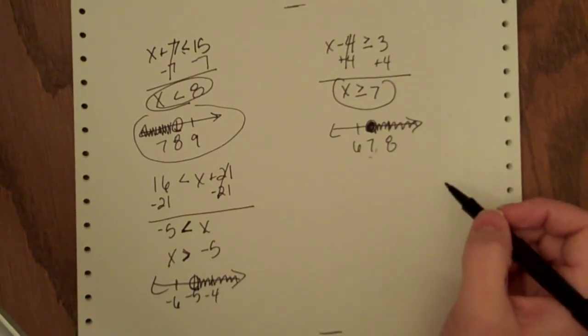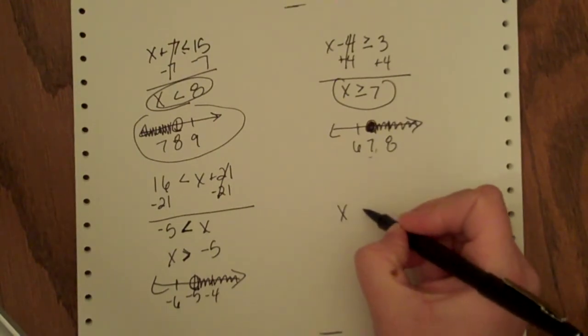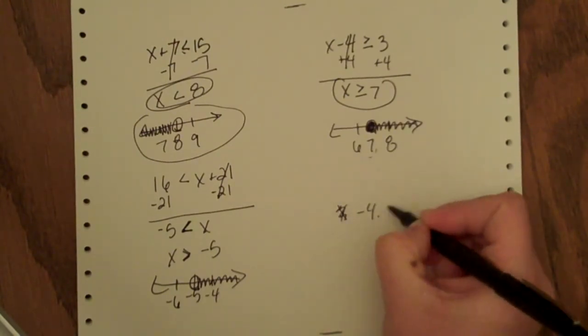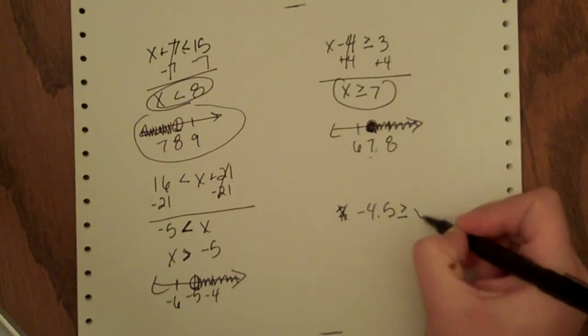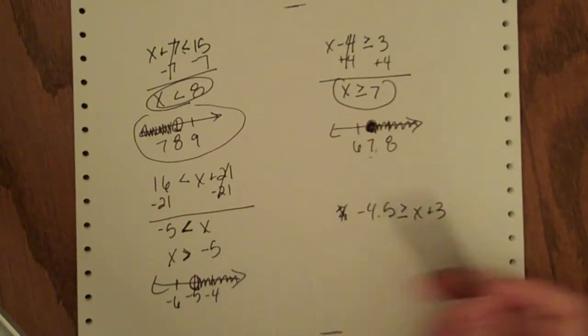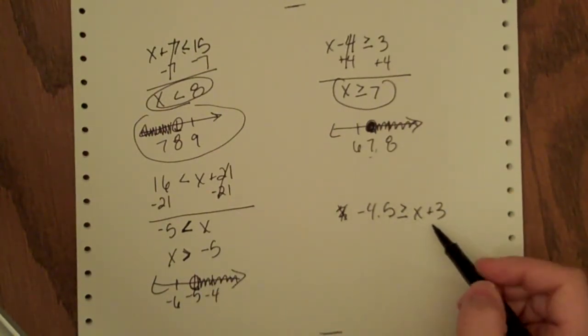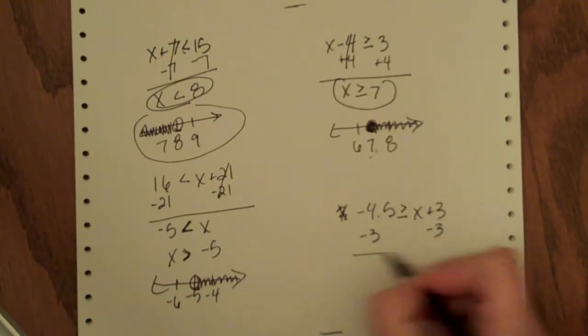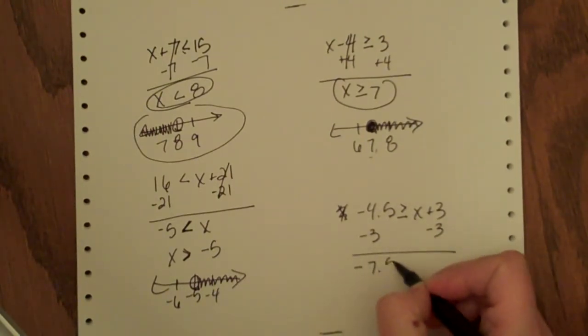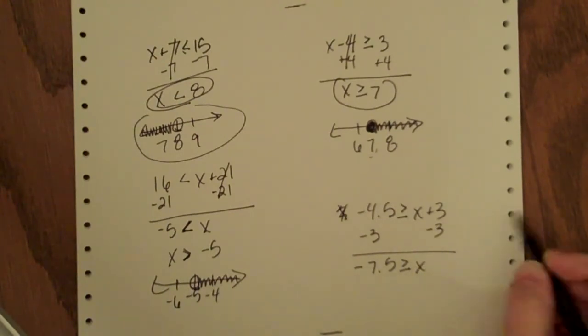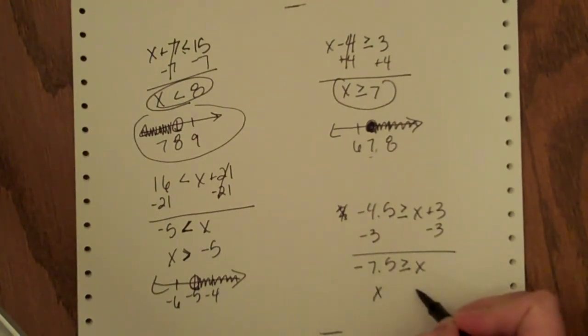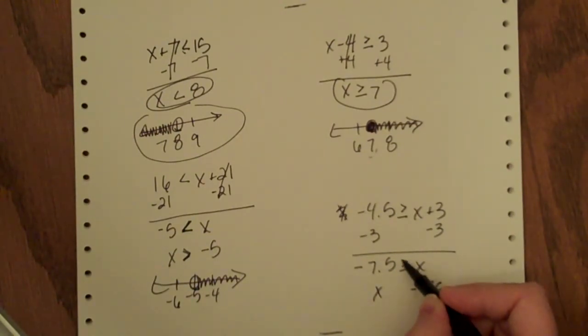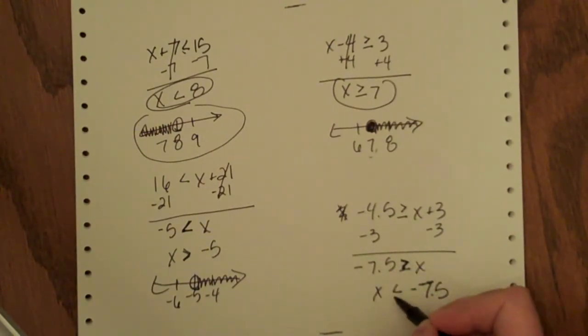Last example we're going to look at in this section, negative 4.5 is greater than or equal to x plus 3. Like this last example, our x is on the right hand side, so we'll need to correct for that at the end. We're going to subtract 3 from both sides, giving us negative 7.5 is greater than or equal to x. We need to flip that around, so we have x and the negative 7.5, and we want to point this time at the x.